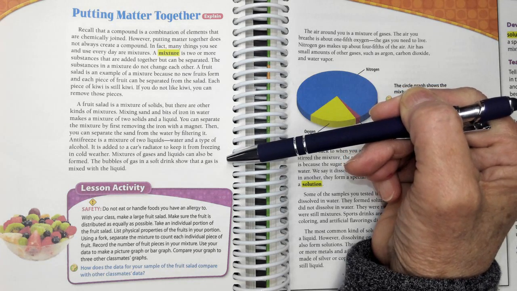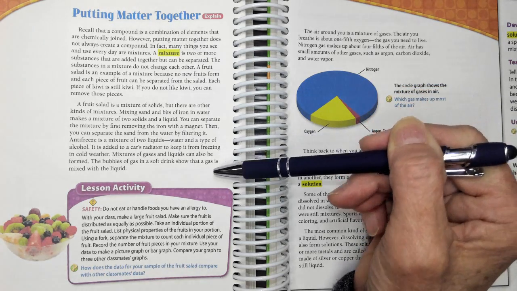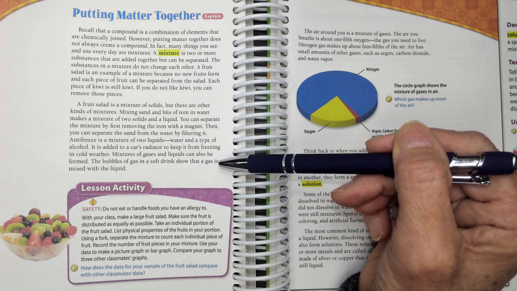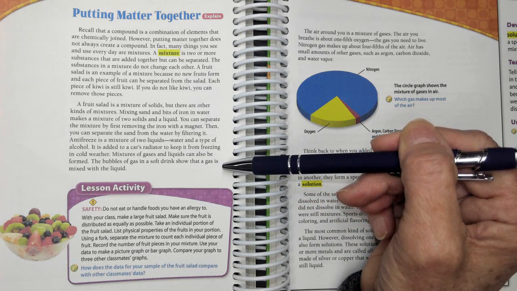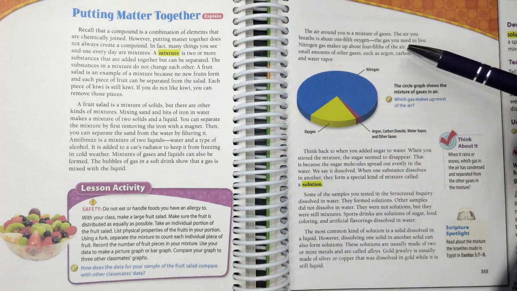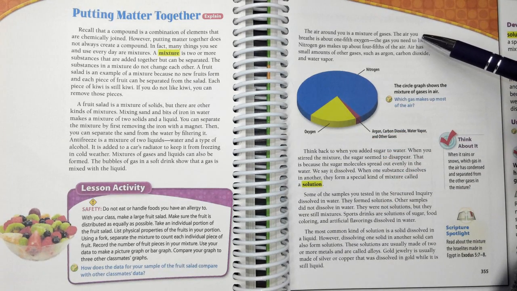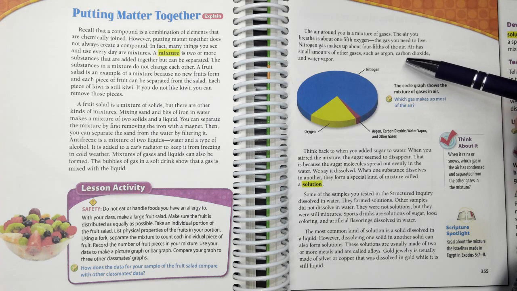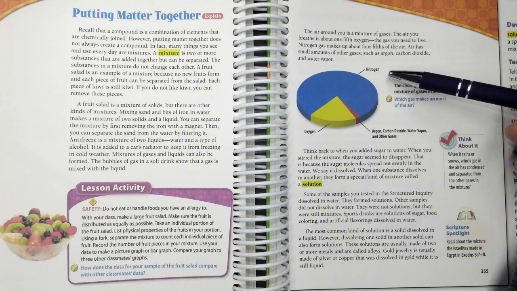Mixtures of gases and liquids can also be formed. The bubbles of gas in a soft drink show that a gas is mixed with a liquid. The air around you is a mixture of gases. The air you breathe is about 1/5 oxygen, the gas you need to live. Nitrogen makes up about 4/5 of the air. Air has small amounts of other gases such as argon, carbon dioxide, and water vapor.